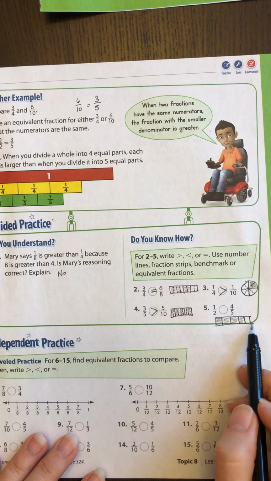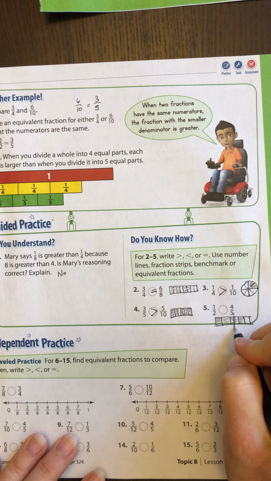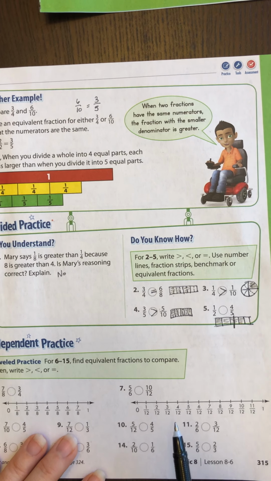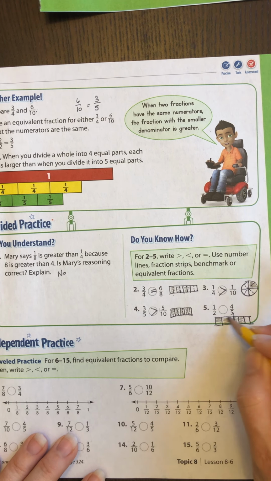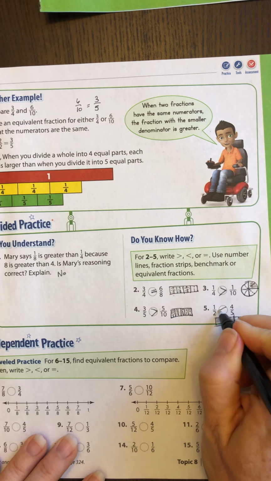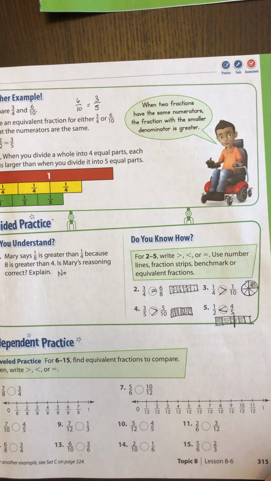Okay, now 1/2 I know is going to be right about here. Half of this. There's half, and there's the other half. So 4/5 is shaded all the way over to here, whereas 1/2 would only be shaded on this side. So 4/5 is our bigger one. So 1/2 is less than 4/5.